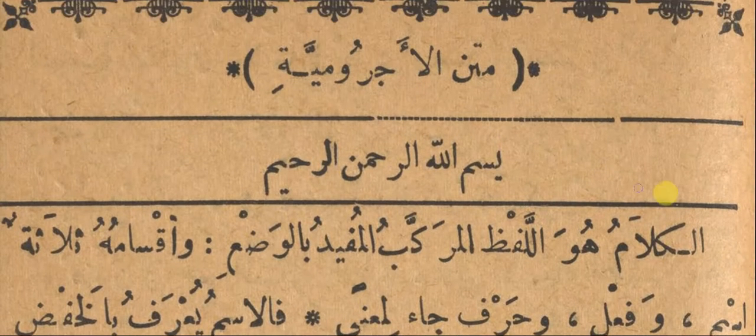This is the famous text, the name of it, متن الآجرومية.